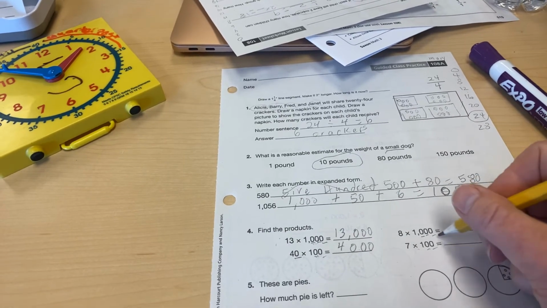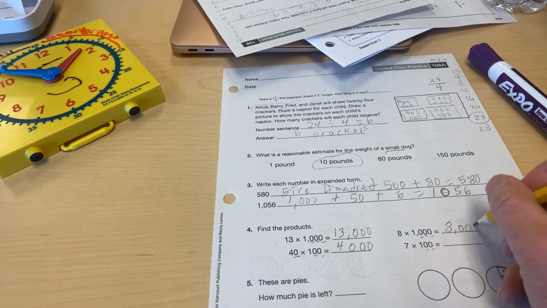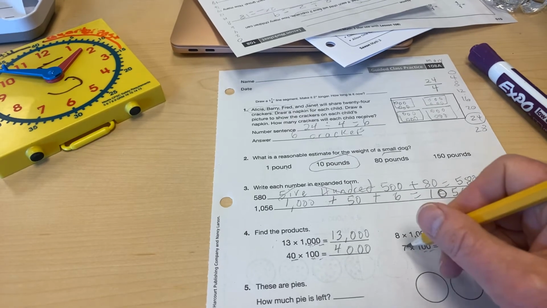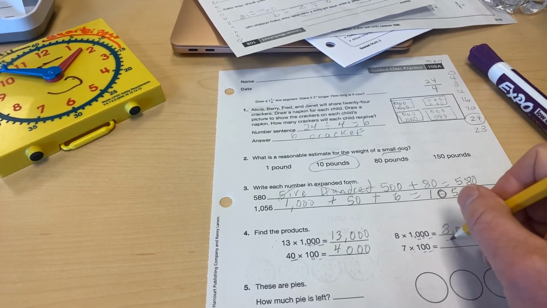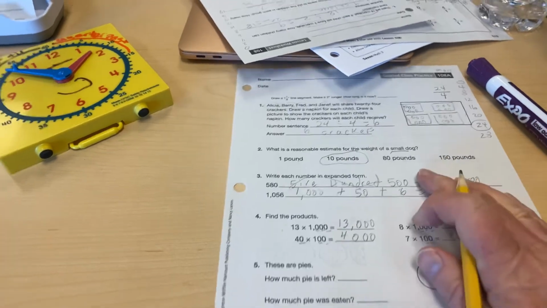8 times 1,000, well you go, oh, 8 times 1,000, that's 8,000. And there's also 3 zeros, 3 zeros. 7 times 100, that means 700. You have 2 zeros, 2 zeros.